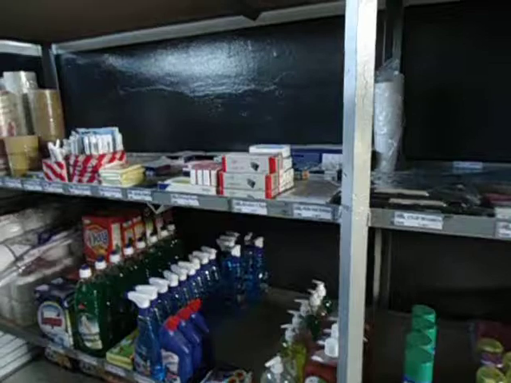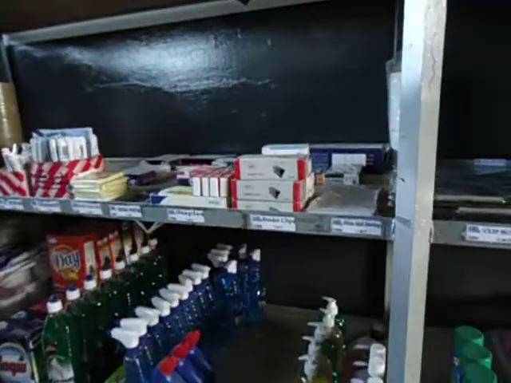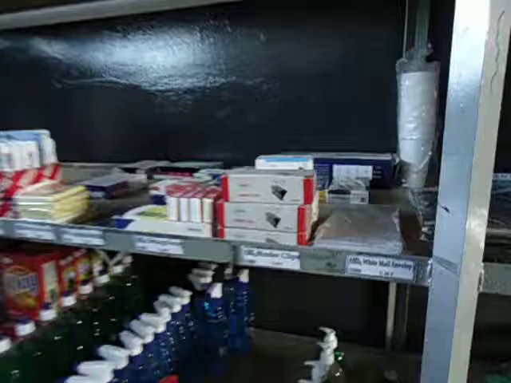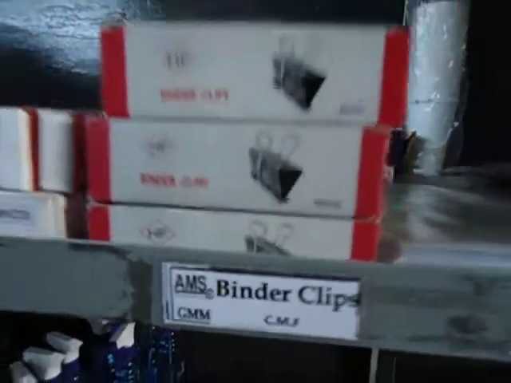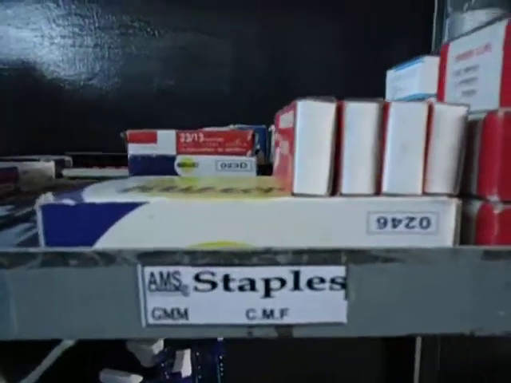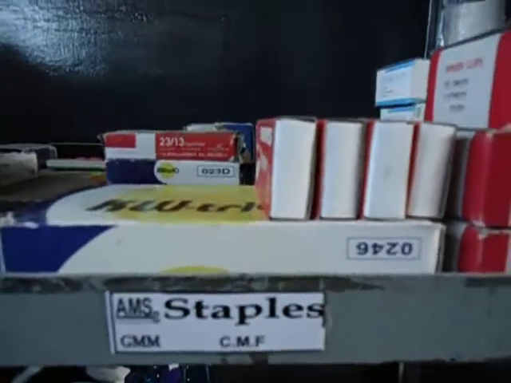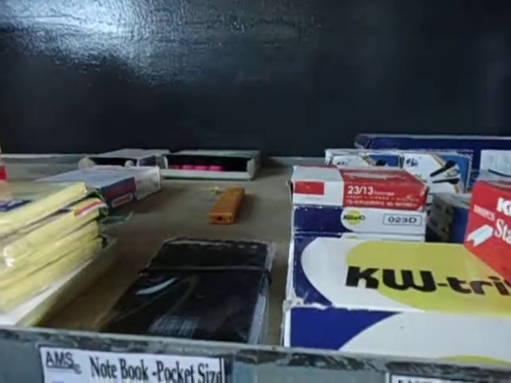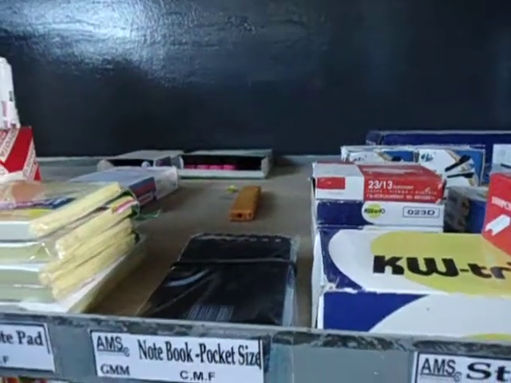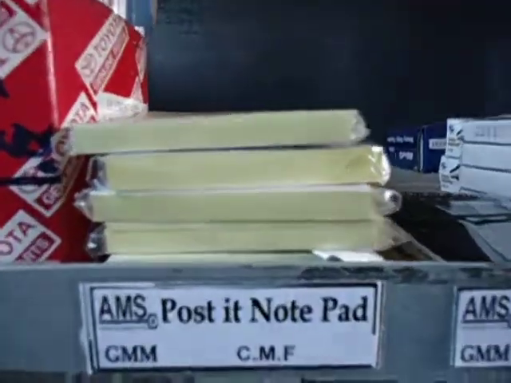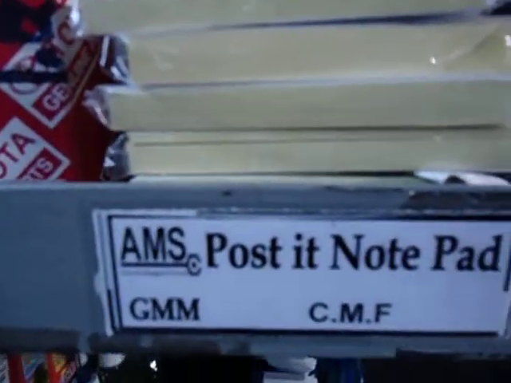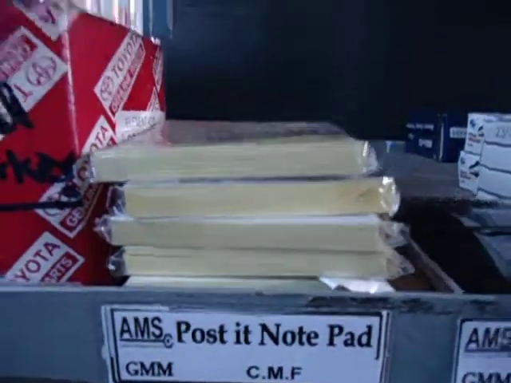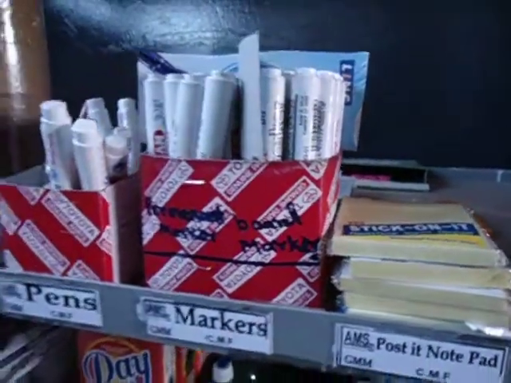So what is supposed to be done in the storeroom? The storeroom is supposed to be labeled, organized, and arranged. You can see here there's a label, binder clips, and another one called staples. So we know where the staples are. Even if you are new and don't know what staples are, if I send you to the storeroom to get one staple or a post-it notepad, you can easily come and pick it. This is how they are supposed to be labeled, with standard labels.